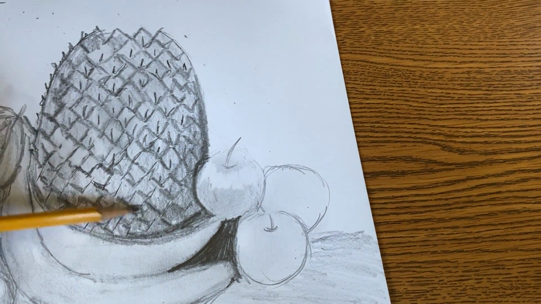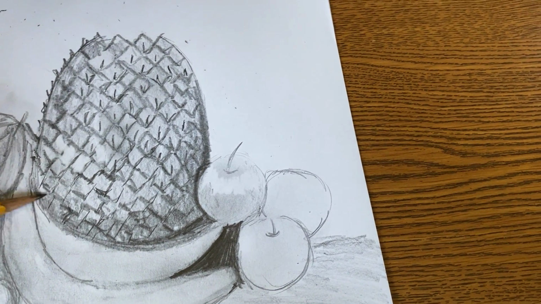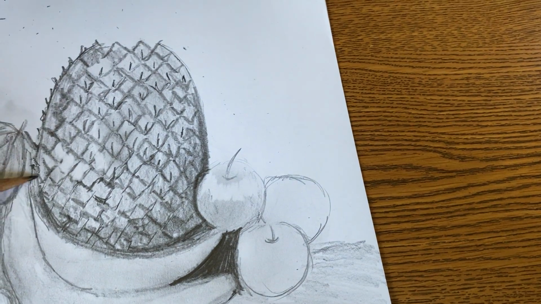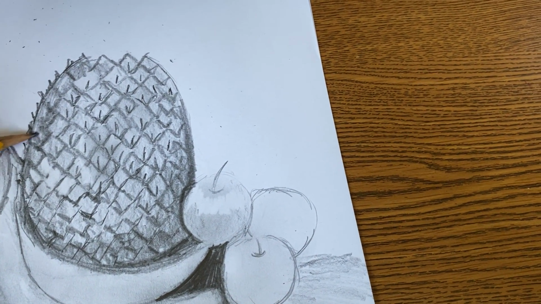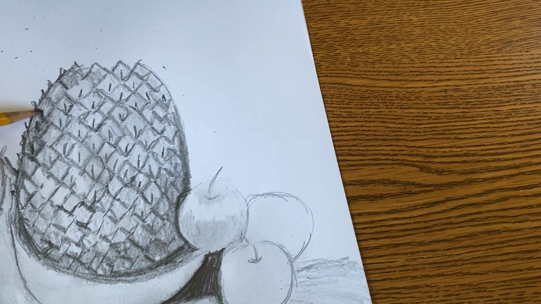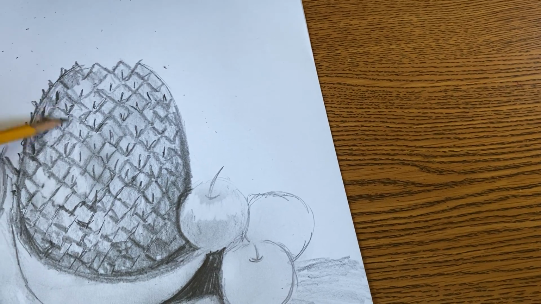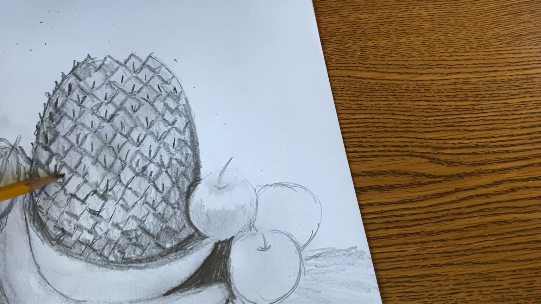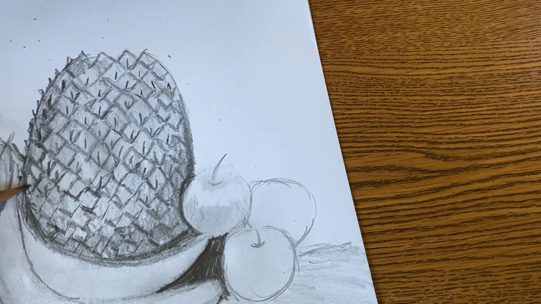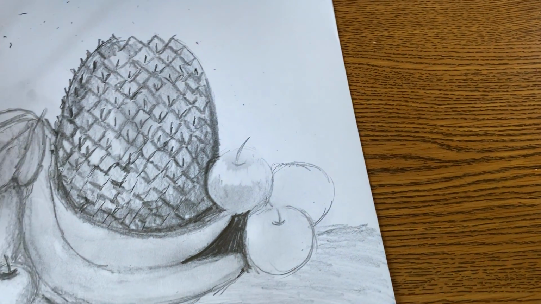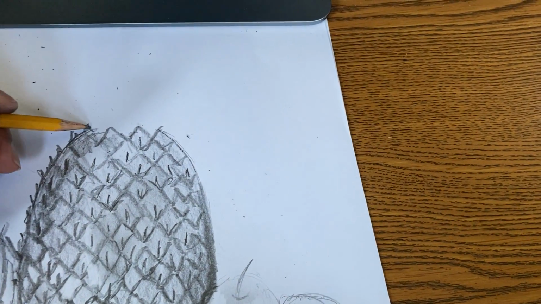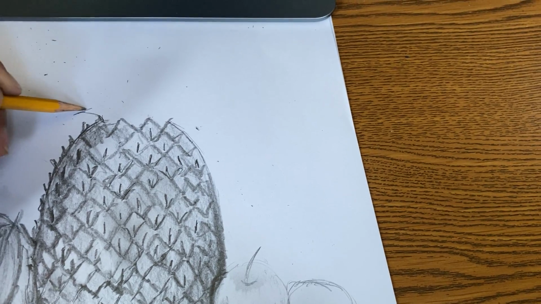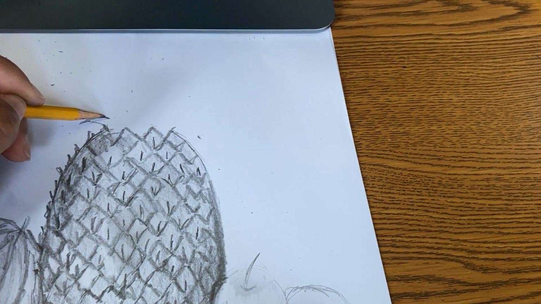Because this is where the light does not hit the pineapple too heavily. But to really make the design come from 2D to 3D, you must have high contrast, your values, lights and darks, your chiaroscuro, what we talked about in the class. Make sure you incorporate that into the piece.